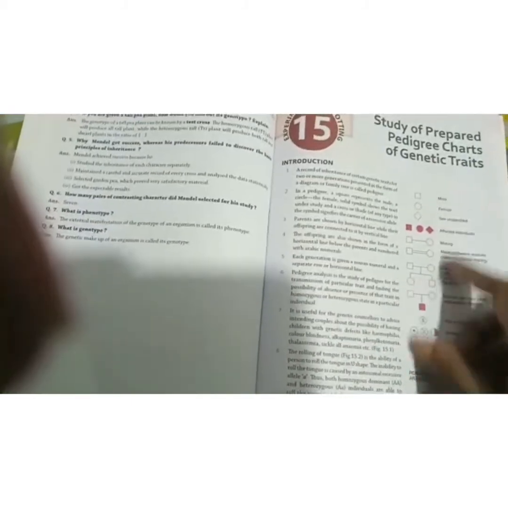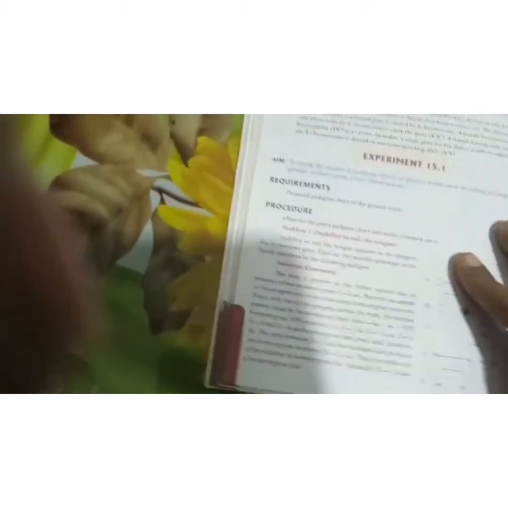Then the last spotter is study of pedigree chart. Avoid this page, no need to write the introductory page. Start writing from experiment 15.1, that is aim: to study prepared pedigree charts of genetic traits such as rolling tongue, blood groups, widow's peak, and color blindness. And write the problems: inability to roll tongue, first one, and second problem, widow's peak, third problem, color blindness. The question is here and its answers are here. Avoid viva voce questions. Clear? You can draw the pedigree chart on the same page, that means on the ruled page itself.